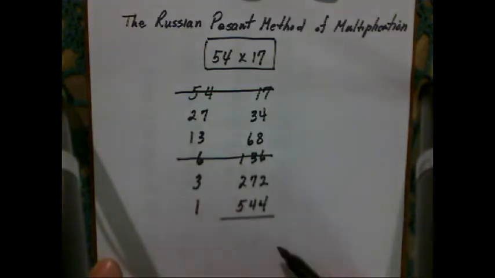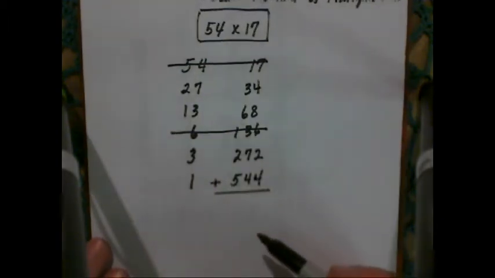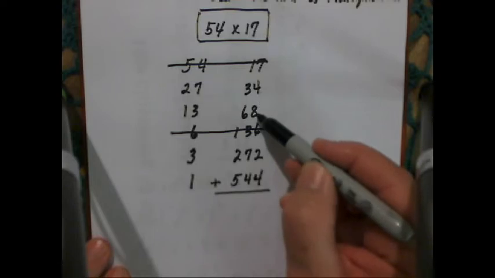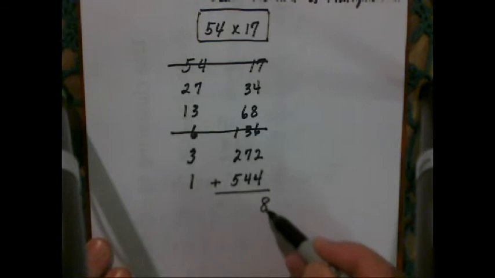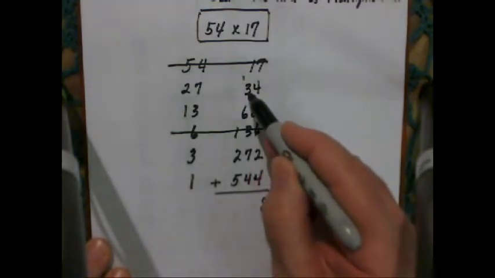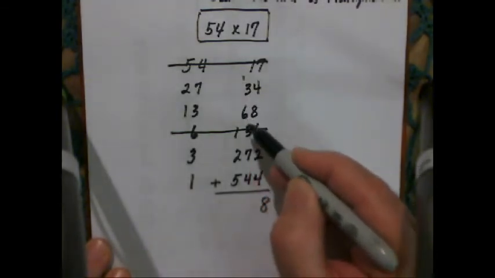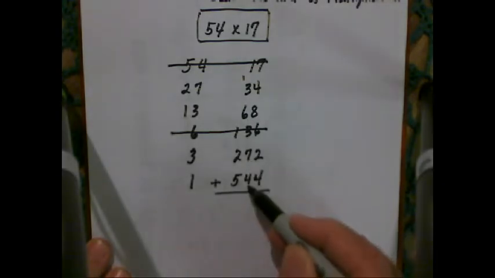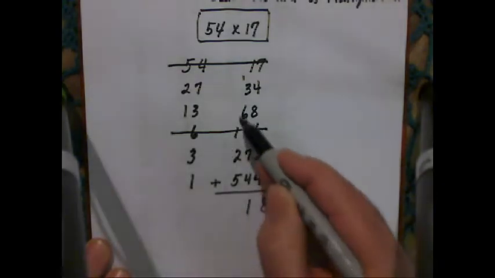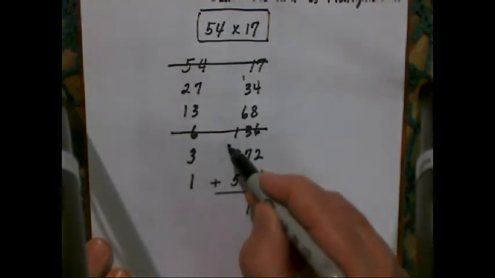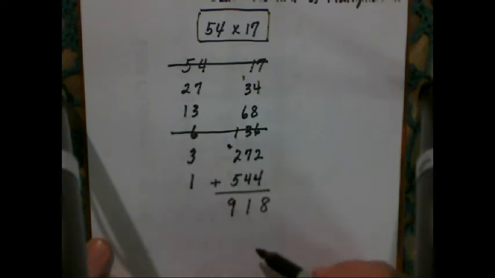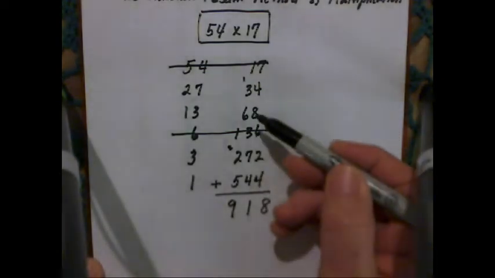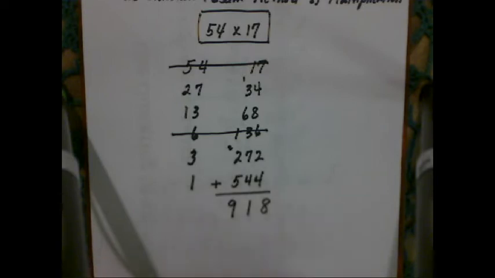What's left? We'll come over to the right-hand column, and I'm going to add what's left. So what do we get? 4 and 8 is 12, and 2 is 14, and 4 is 18. Carry a 1. 3 and 1 is 4, and 6 is 10, and 7 is 17, and 4 is 21. Carry a 2. There are no hundreds until I get down here. So 2 and 2 is 4, and 5 is 9. So when I added what was left, I have 918.